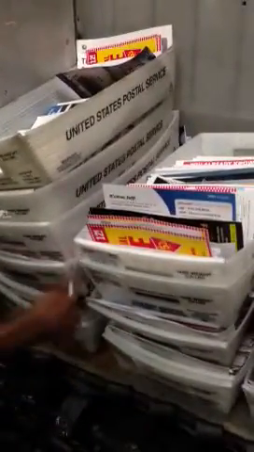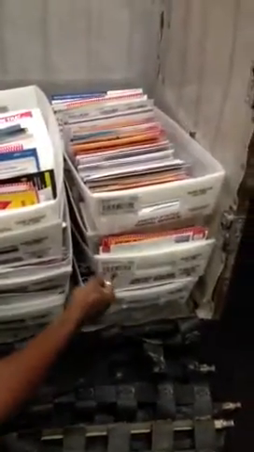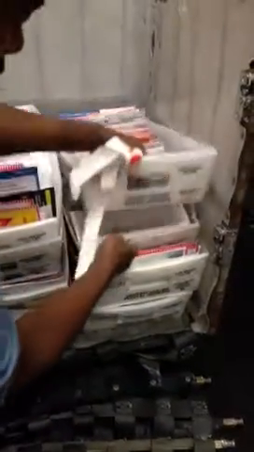So look to the side and make sure there's no container kind of angled. You can see a tray angled inside another tray. Okay, continue to count. 10, 11, 12. As you can see, that one was high. 13.